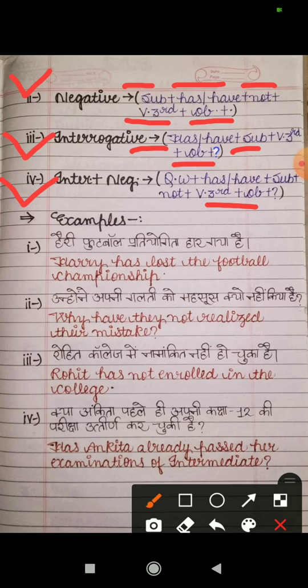Now let's see the examples to understand the formulas better. First sentence is Harry football प्रतियोगिता हार गया है. So Harry is the subject and with a singular subject we will use has. Harry has lost the football championship. Lost is the third form of verb.